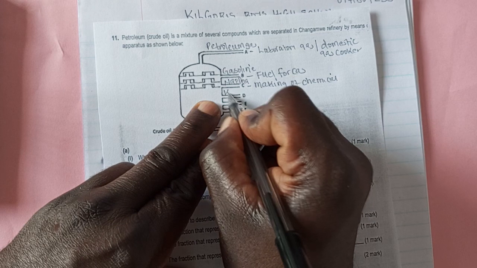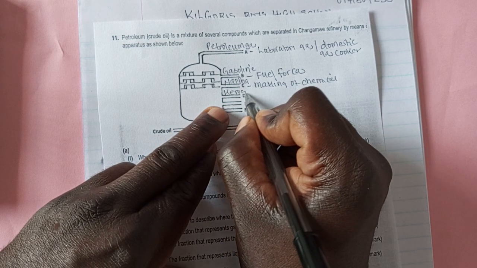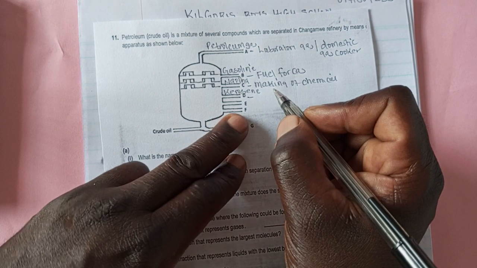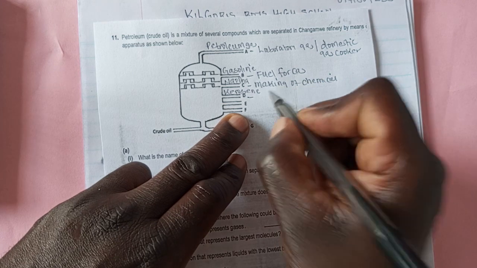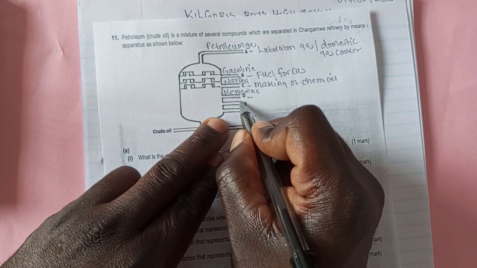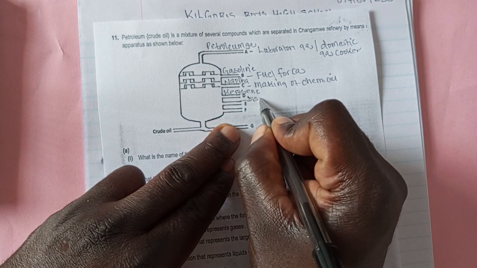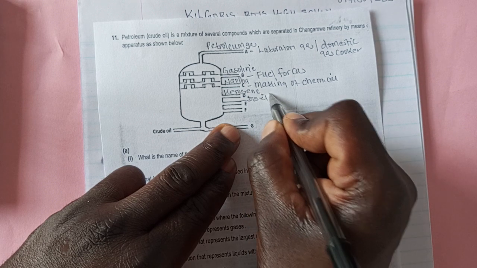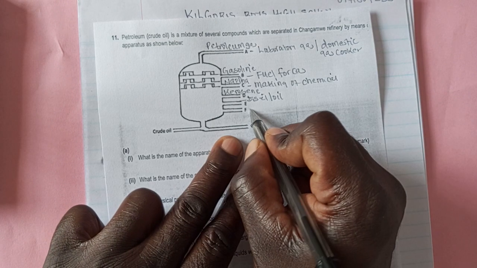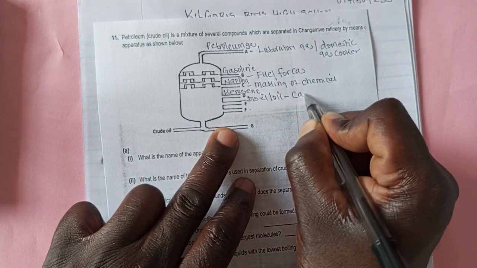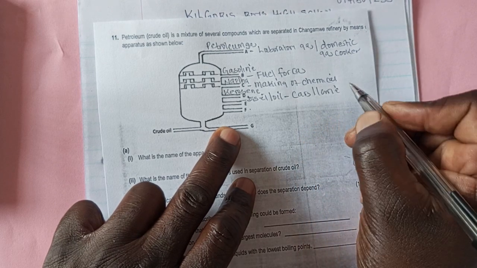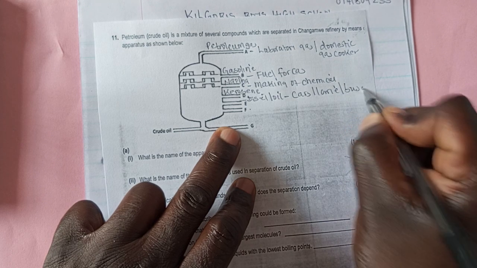Then at D, you will get a component of kerosene. Kerosene has various uses. It can be used as a laboratory gas, and it can also be used for domestic use. The other component you can get at E is diesel oil, which can be used as fuel for cars, fuel for lorries, or for buses.